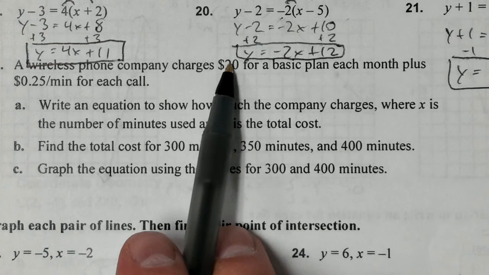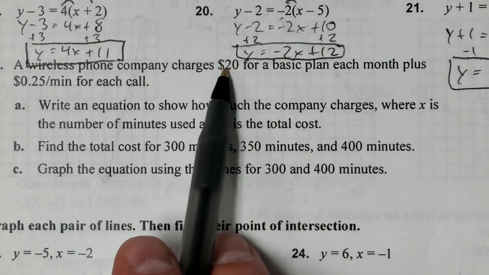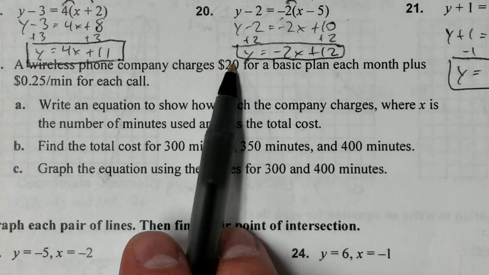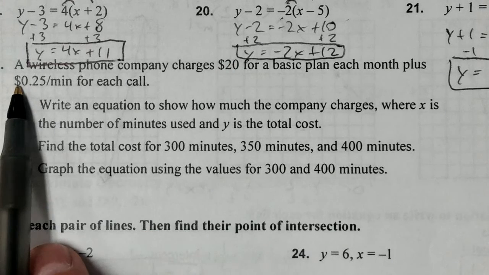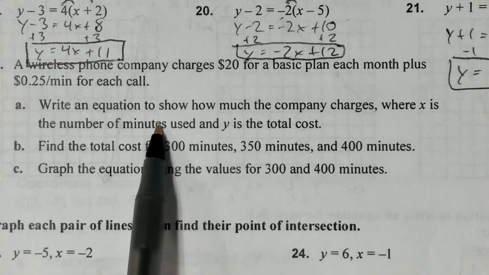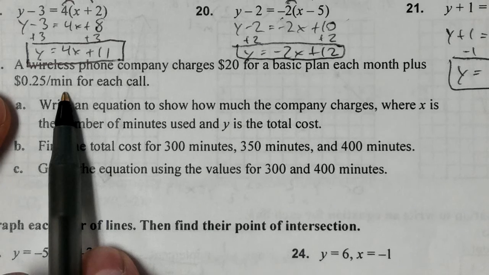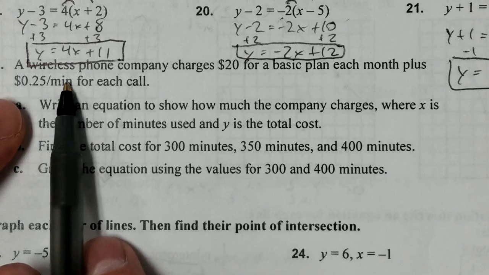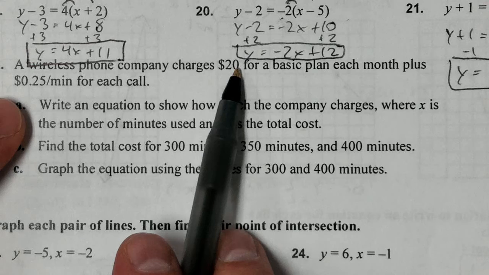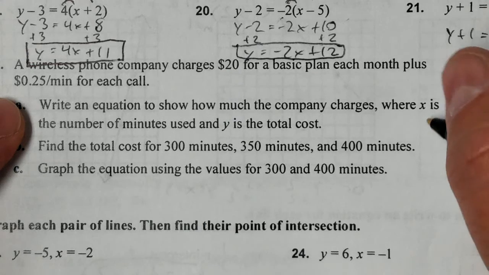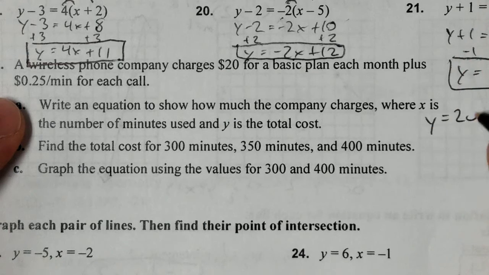So the number one thing is they want to know whether it's going to be 20x or if it's 0.25x. Since x is the number of minutes, it's going to be 0.25x. Okay, so what we want on this is the one-time charge that's $20 plus 0.25x.